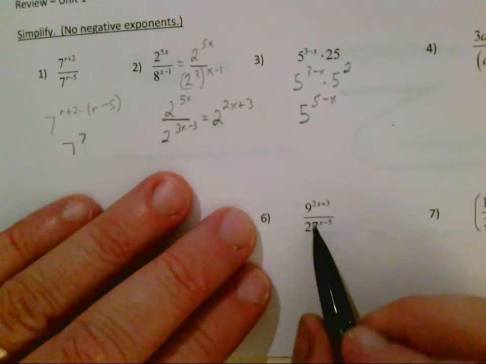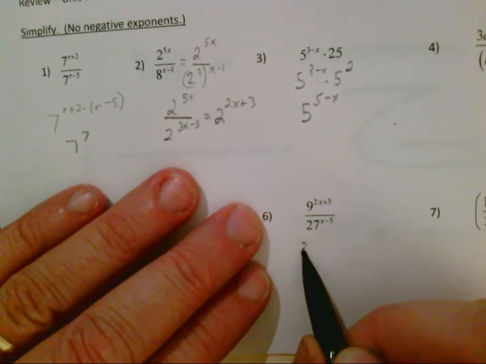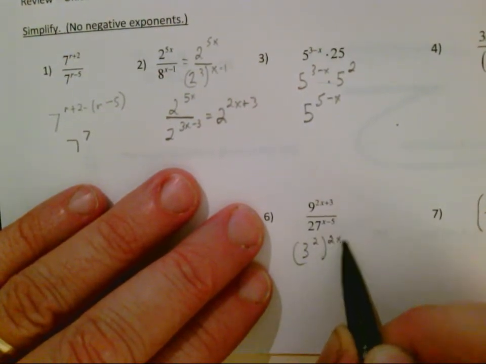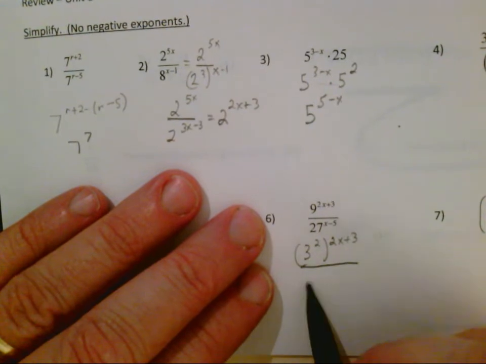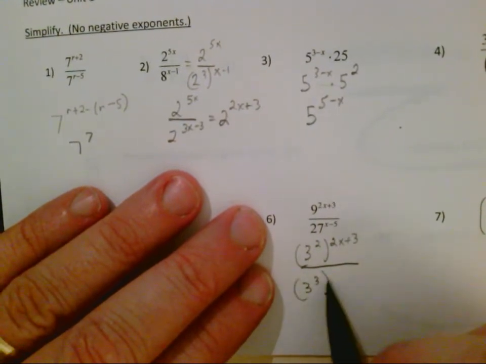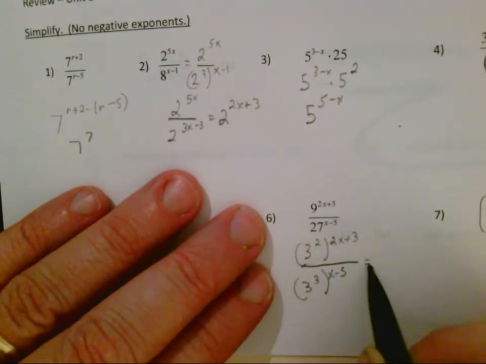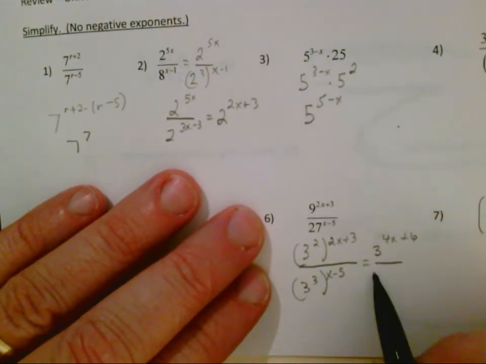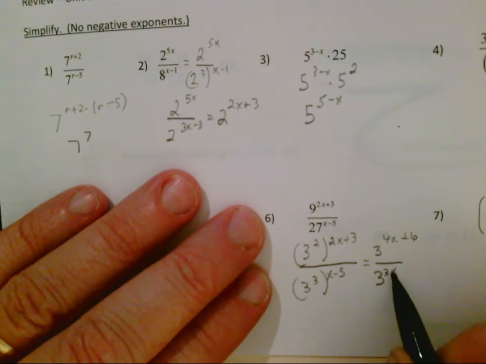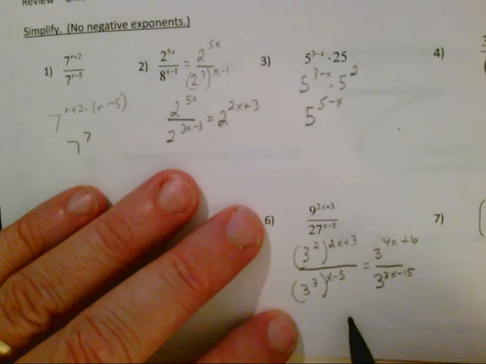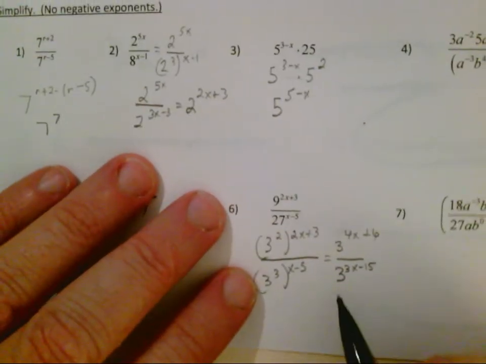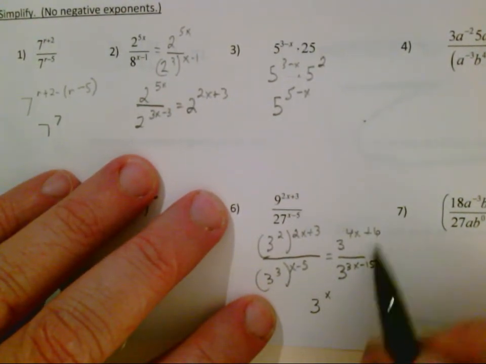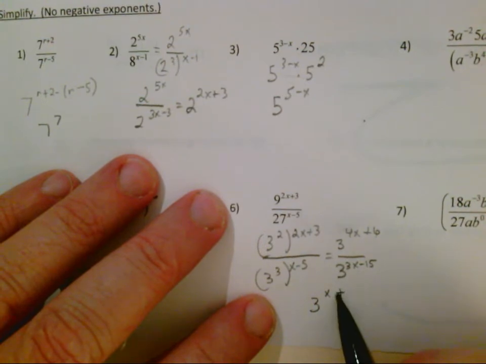Both of these can be written as powers of 3, so 3 squared to the 2x plus 3 over 3 cubed to the x minus 5. So 3 to the 4x plus 6 over 3 to the 3x minus 15. And then we're going to subtract because we're dividing. So 4x minus 3x is x. 6 minus negative 15 is positive 21.